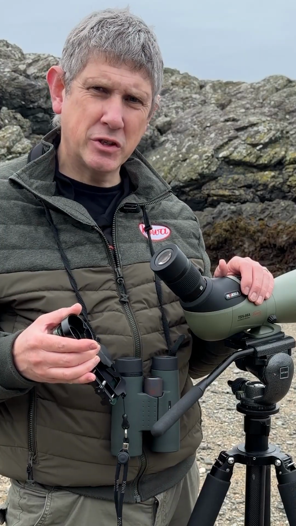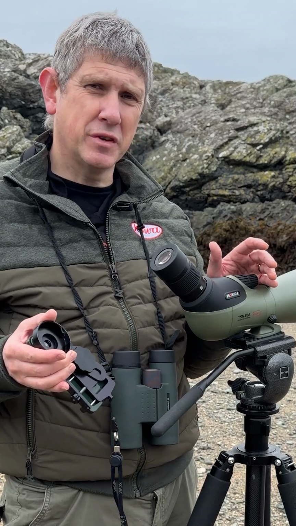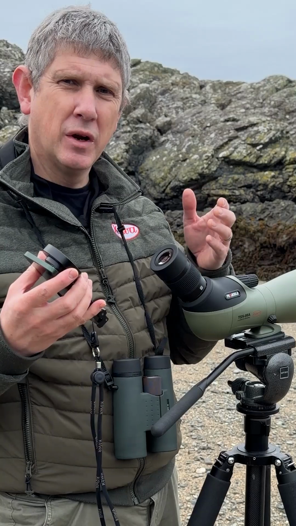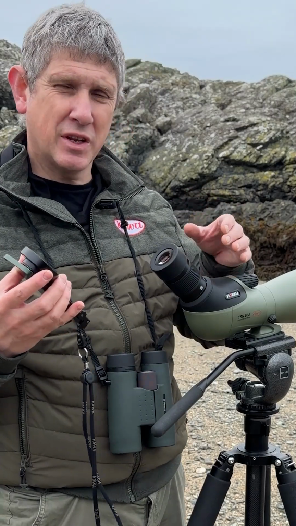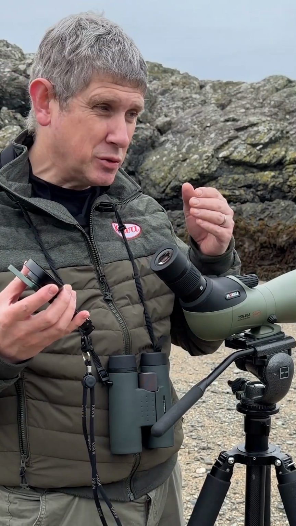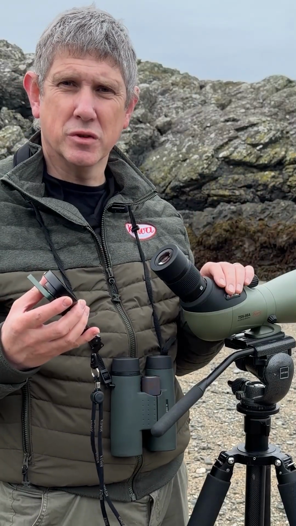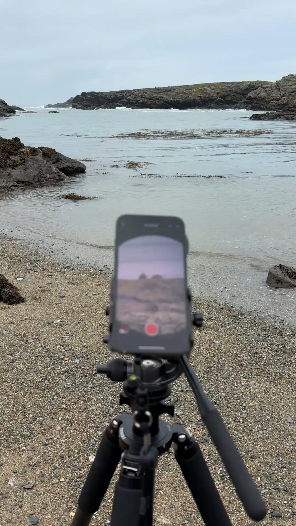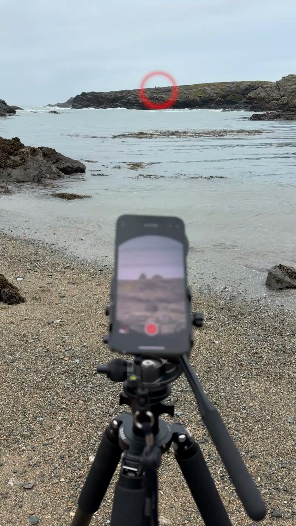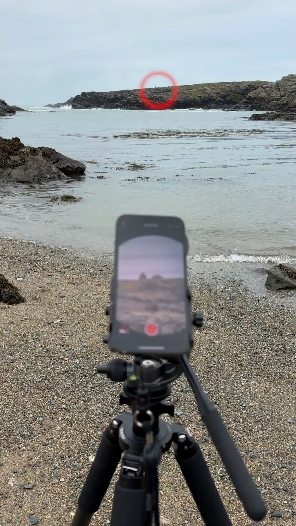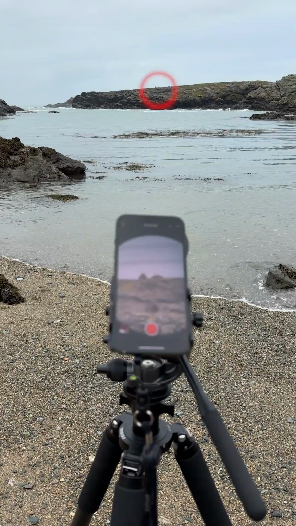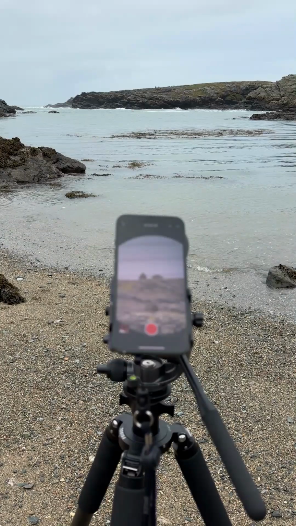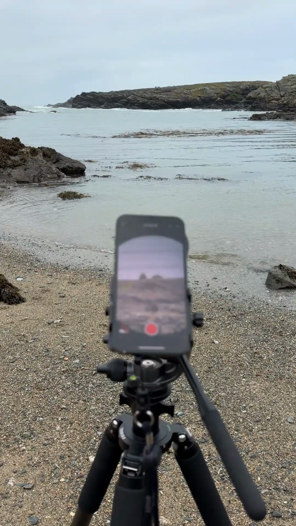Visually, it's very easy for me to show you what that means in terms of field of view. If I put my smartphone adapter onto the scope, I can video the scene at 25 times, then I can zoom in up to 60 times and you'll see what that reduced field of view does. I've got the scope lined up on two rocks over on the headland over there. You can just about see them with your eye in the distance, but you can see on the spotting scope at 25 times optical zoom, I get a much closer view, but my view is far more condensed.